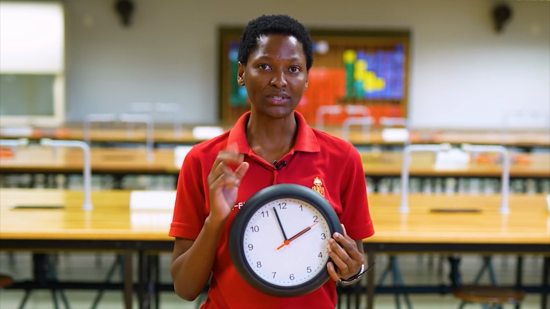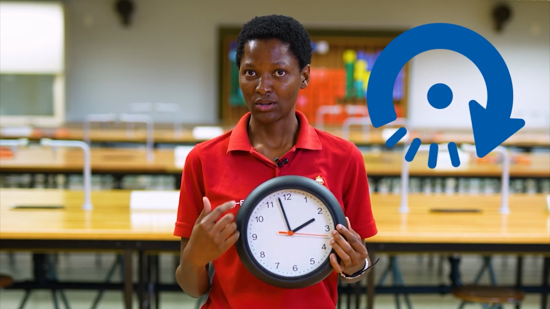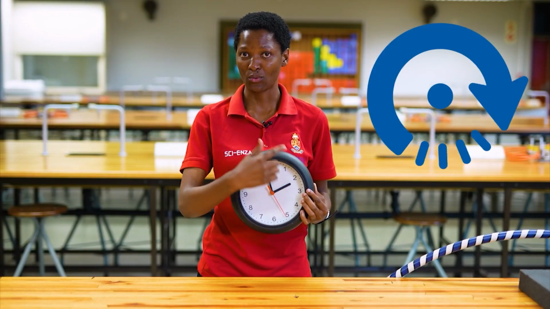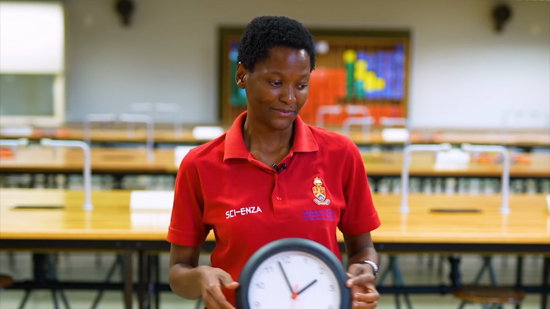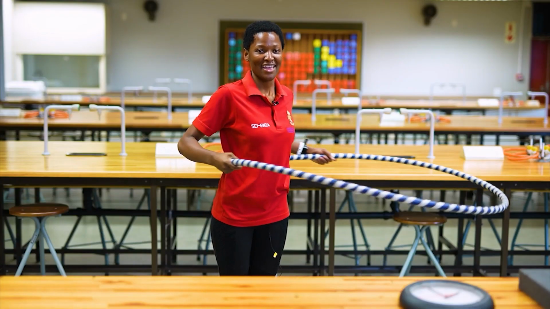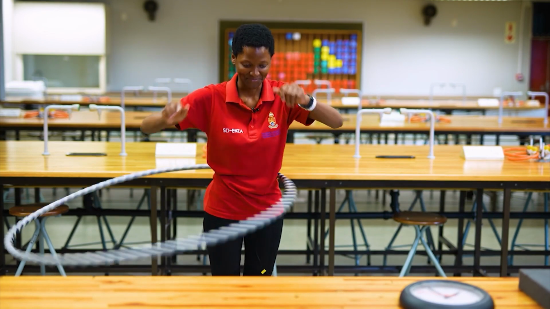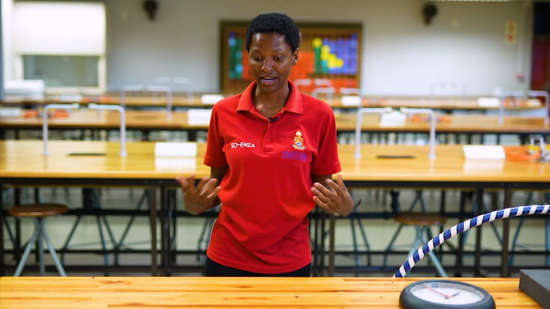Now, there are 2 directions in which an object can rotate. There's a clockwise direction, there's also an anti-clockwise direction. So a clock would have a clockwise direction. If I try to hula hoop again, I will show you an anti-clockwise direction. I'm going to put on my hula hoop again. The clockwise movement would go like this. See? Now we learned about the clockwise and the anti-clockwise direction.